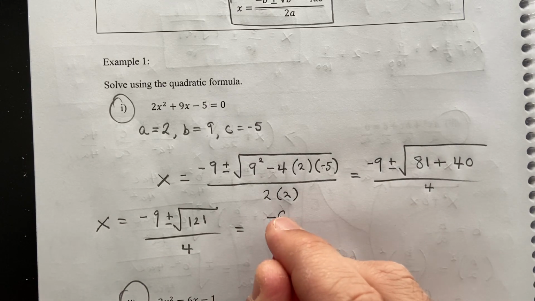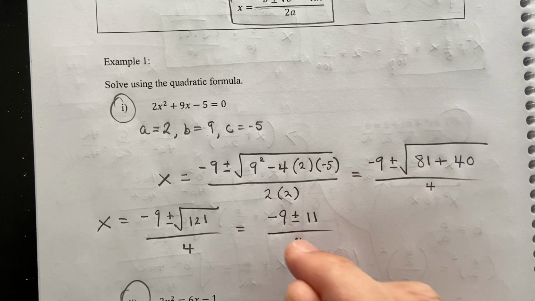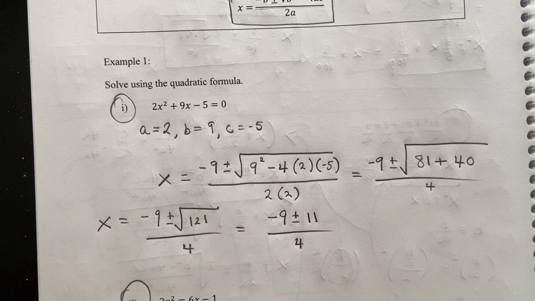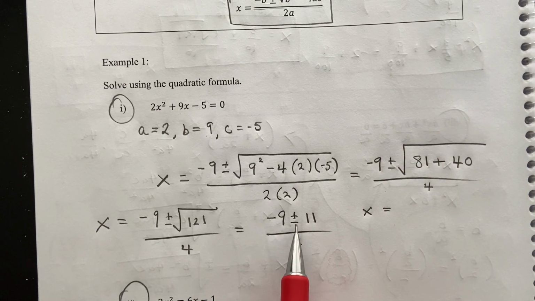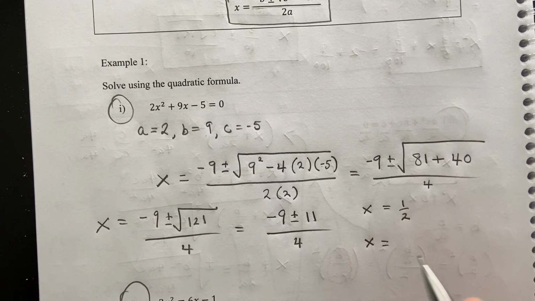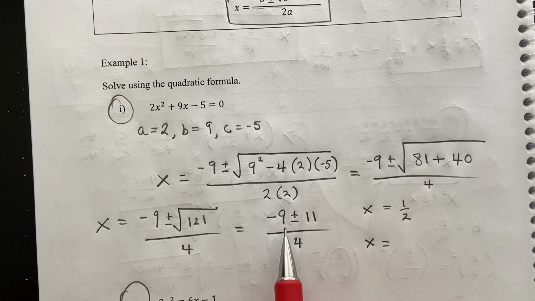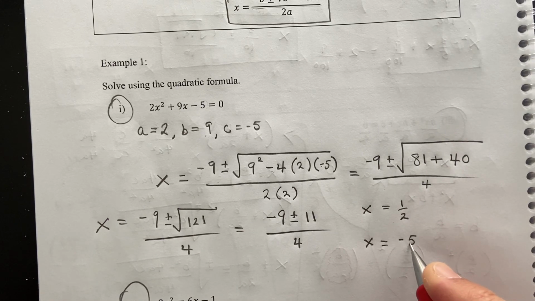This would equal negative 9 plus and minus 11 over 4. Square root of 121 is 11. And now we have our two solutions. We take negative 9 and add 11. So that's 2 over 4, in other words, a half. And then I also have x equals, if I take negative 9 and subtract 11, negative 20 over 4, which is negative 5.